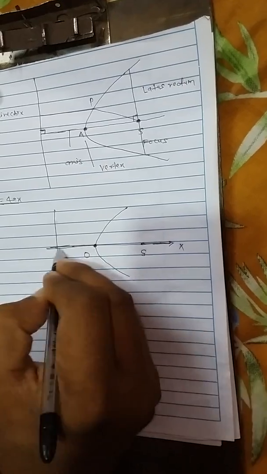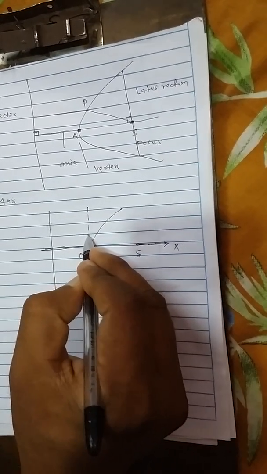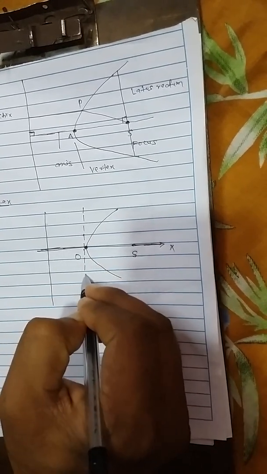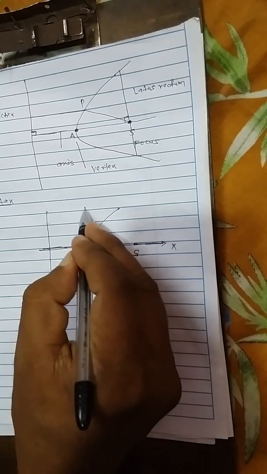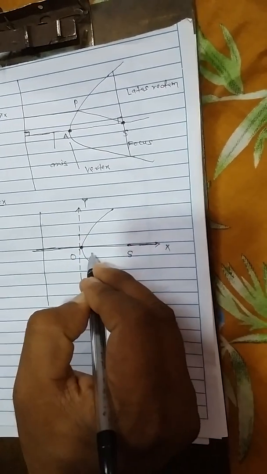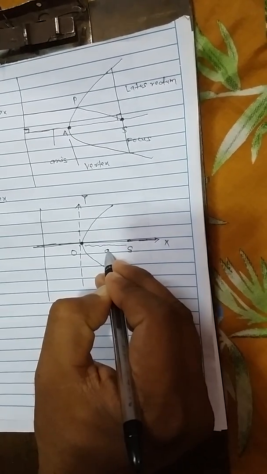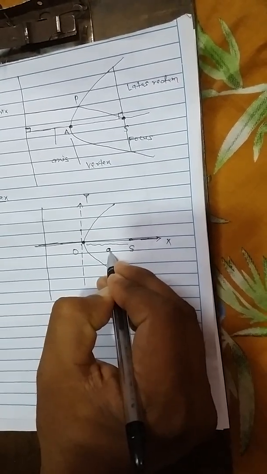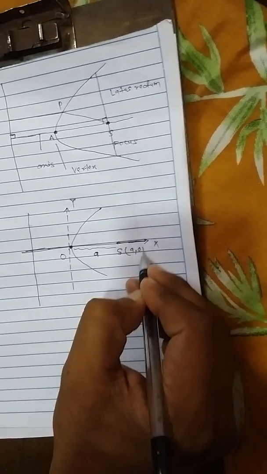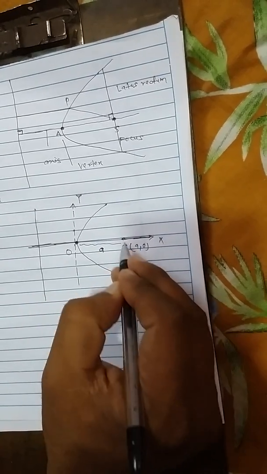Because this is the origin and this is the x-axis, there will be a y-axis. No need of the y-axis, however I am going to draw it to make the concept clear. This is the y-axis. Suppose this length is called the focal length, a small a. If this length is a, then the coordinate of this point becomes a comma 0, because point S is lying on the x-axis, so its x coordinate is this length and its y coordinate is 0.